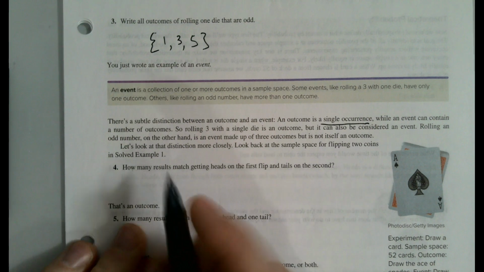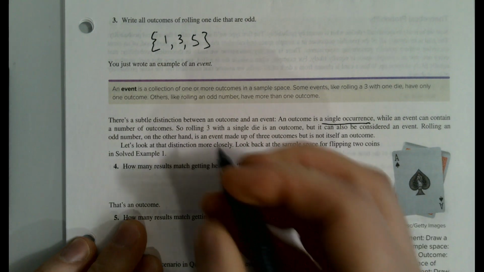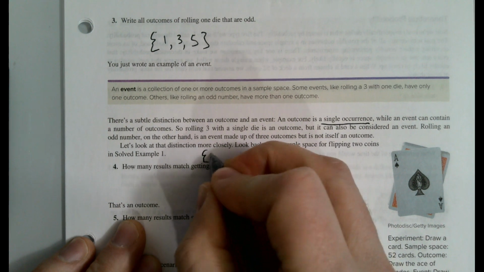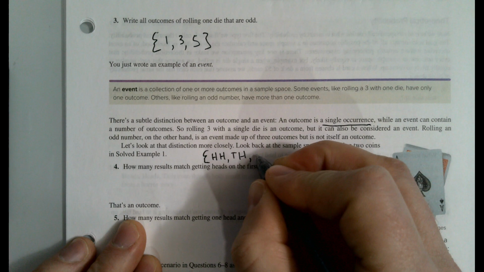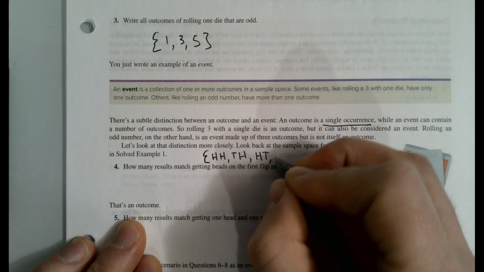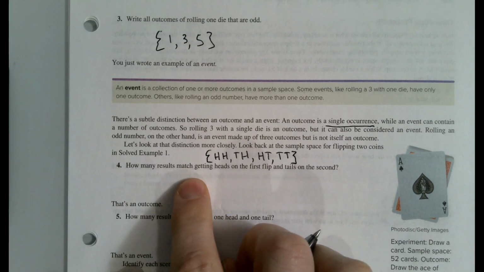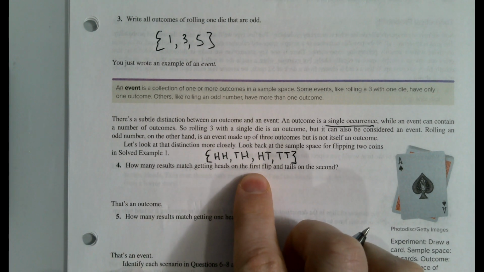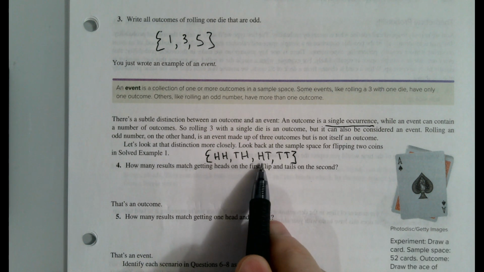So, like here, how many results match getting heads on the first flip and tails on the second flip when flipping 2 coins? Well, first, let me list all the outcomes. Let me list the sample space. Okay, there's 4 outcomes. There's our thing. So how many results match getting heads on the first flip and tails on the second? There's only one. It's this one.